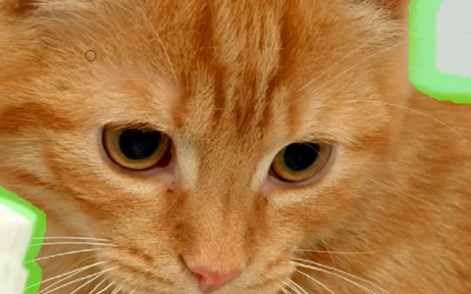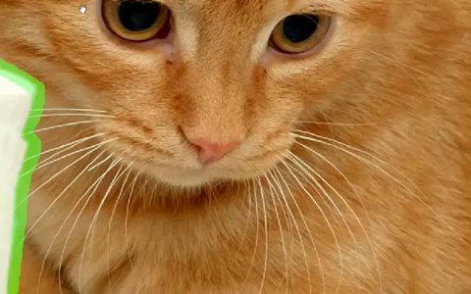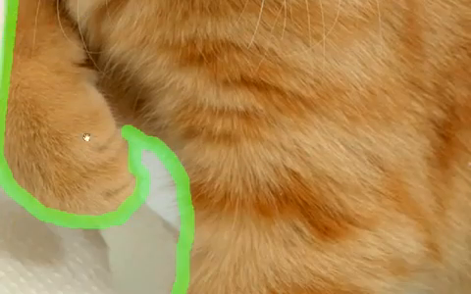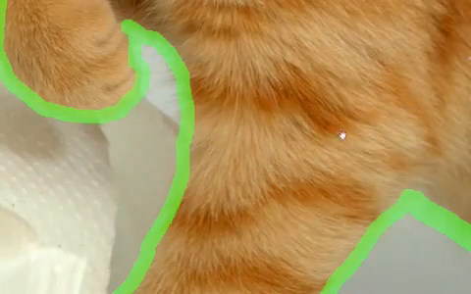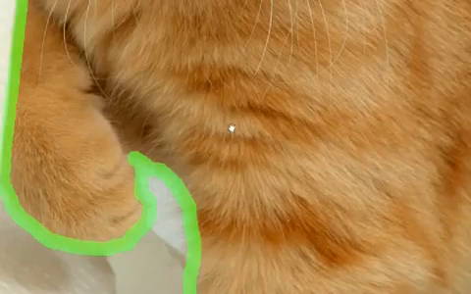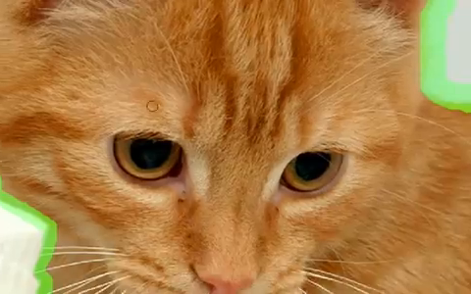Alright, and we're back, and I've traced out the whole cat. I went around the perimeter using my highlighter tool, traced out all the areas of the cat, made sure there are no open areas, as you can see. Now there are a few things we can do now.